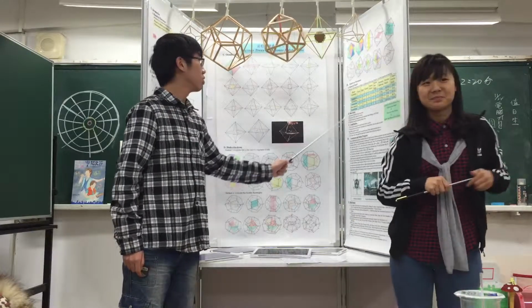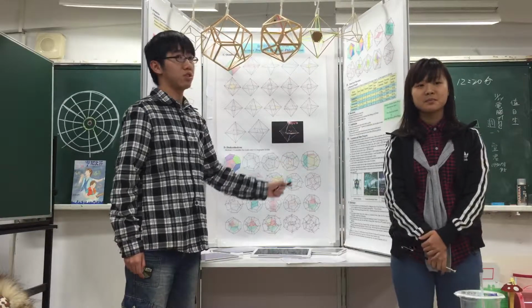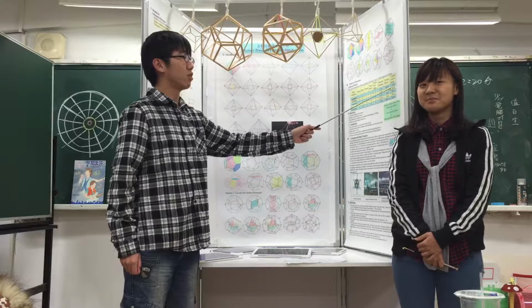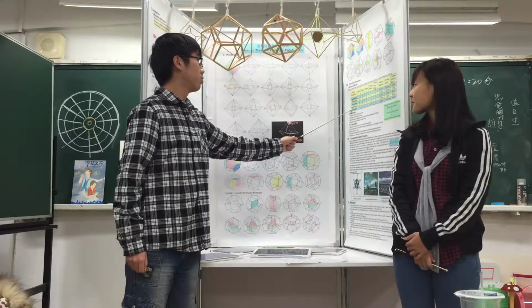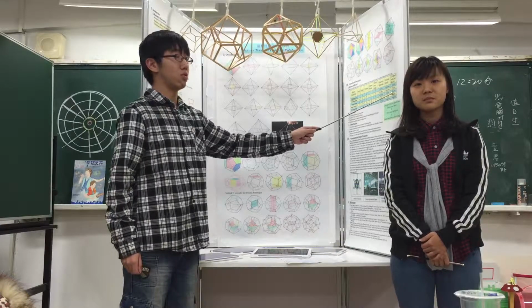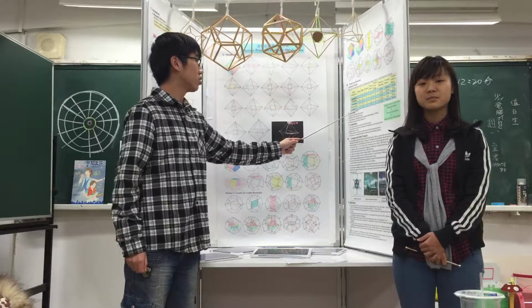Result and discussion. We show our research result in this table and compare with previous results. Tetrahedron and hexahedron are known, and we verify the result. And the previous results of octahedron and dodecahedron are errors. So we revise the result, and we propose the standard tree of icosahedron.